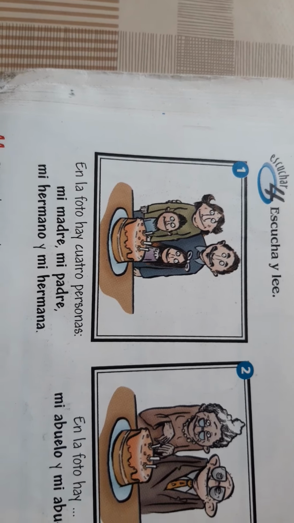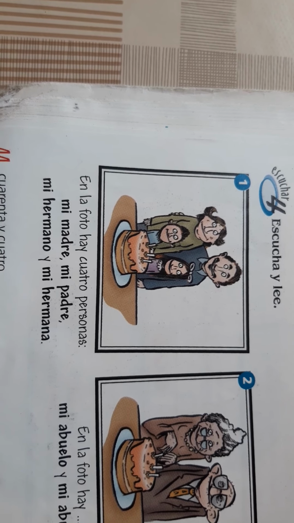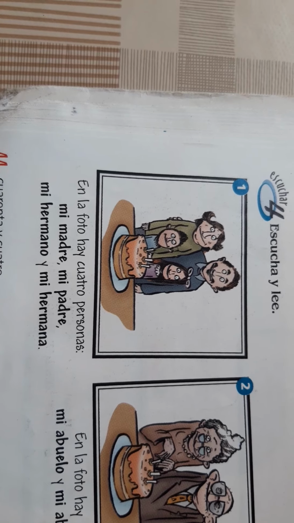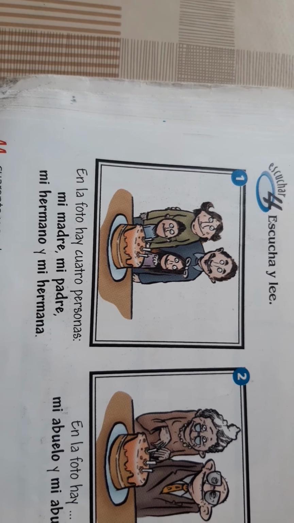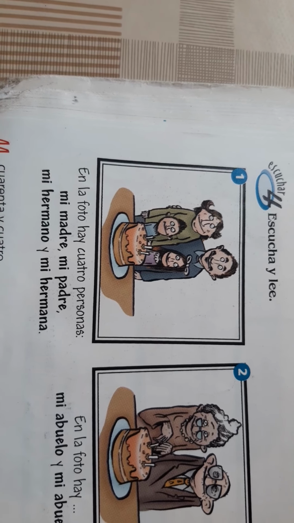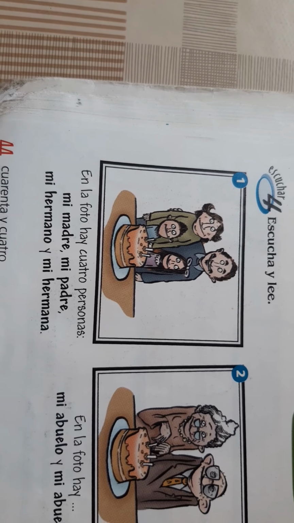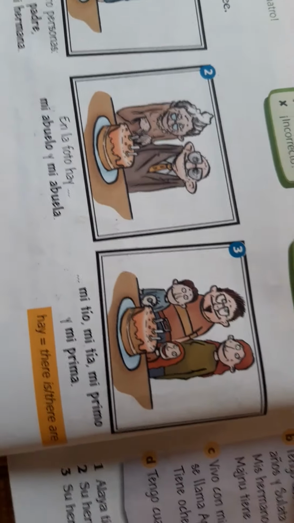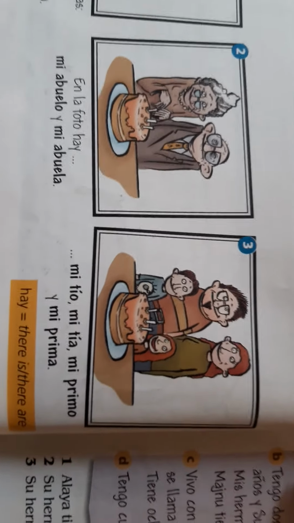Good. Now, can you copy that phrase and write down what it means? Pause now. So, now that you've written it down, girls, brilliant. It means in the photo there are 4 people. My mum, my dad, my brother, and my sister. Absolutely. Now, you're going to do the same job for these, but we're going to learn them first.